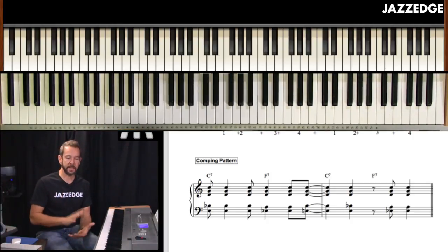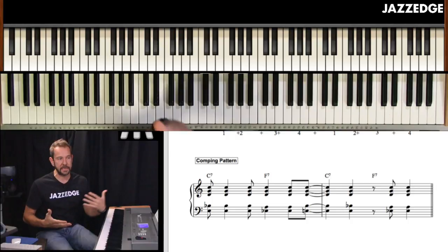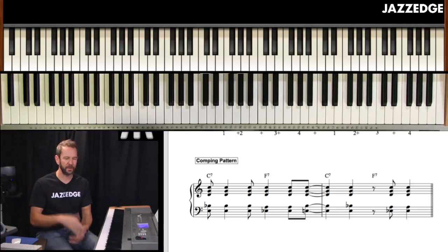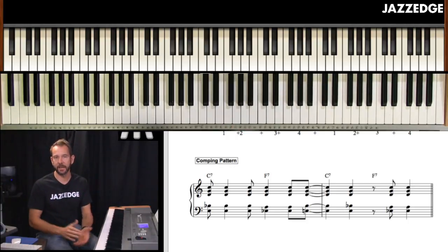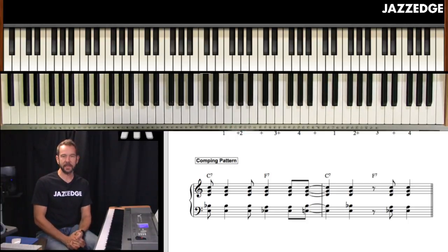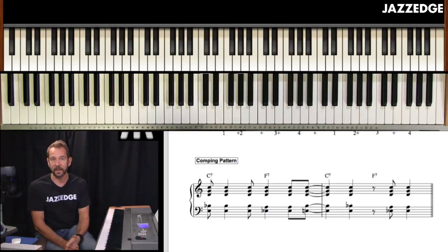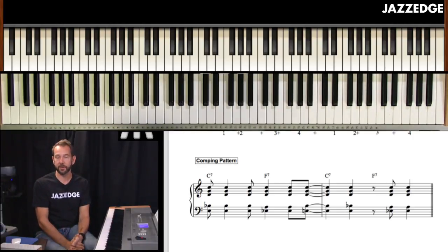So good comping, there's really no real definition of what good comping is. Like anything else when it comes to art, it's very, very subjective, okay? Now, there are some guidelines that I would say make someone a good comper or not, all right? Good at comping at their instrument or not.